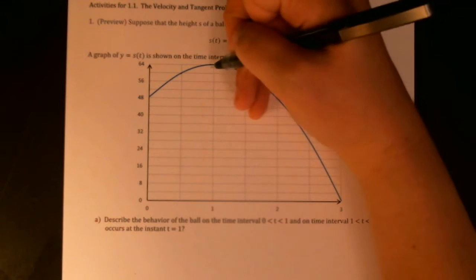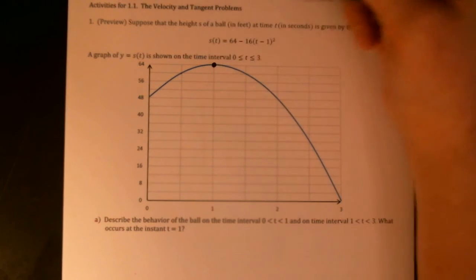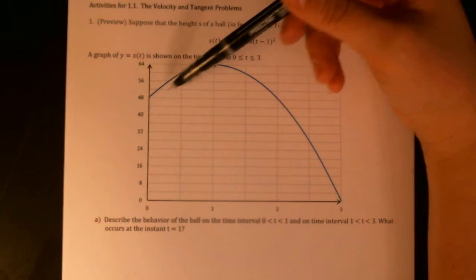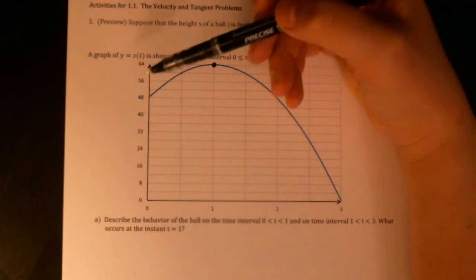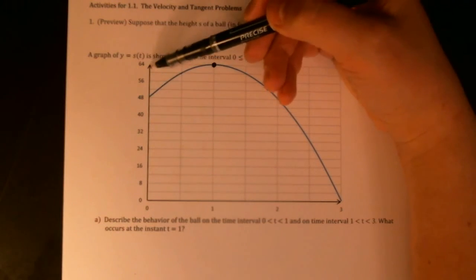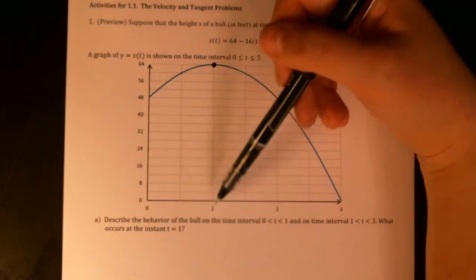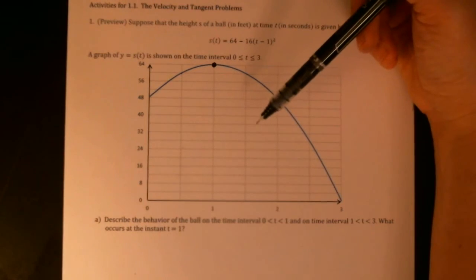Right at second 1, we've just hit the peak, the highest that the ball will go. And I do want you to be clear that this is not a picture of the path of the ball. The ball could very well go straight up and then come straight back down. There's nothing that says it arcs out like this. This is just time and height.